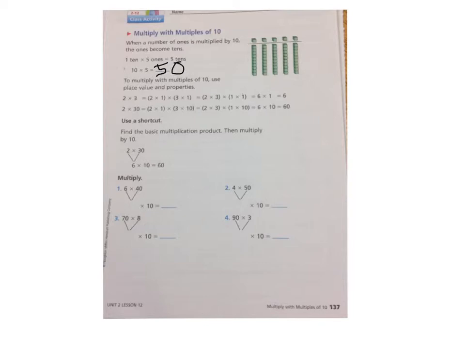Okay? To multiply with multiples of 10, use place value and properties. So 2 times 3 is 2 times 1 times 3 times 1, which is 2 times 3 times 1 times 1. Pretty much, 2 times 3, 2, 4, 6. Okay, it's 6. Okay, when you do 2 times 30, you actually want to focus on the 2 times 1 and the 3 times 10.